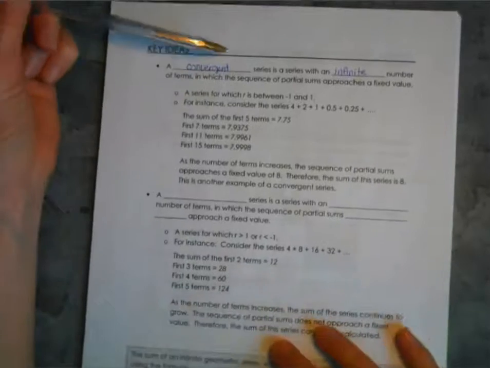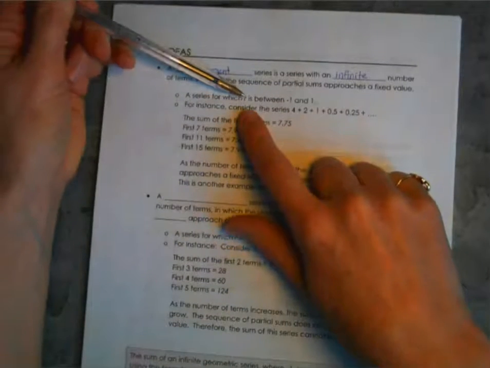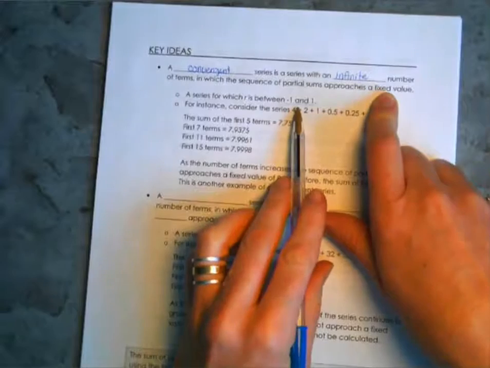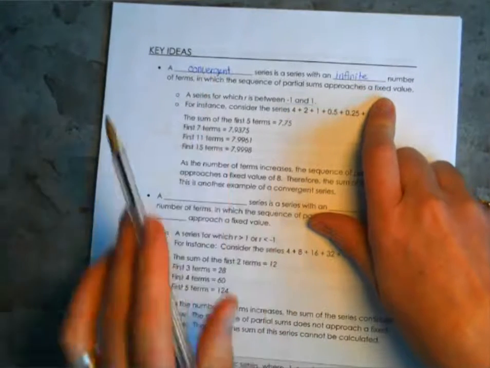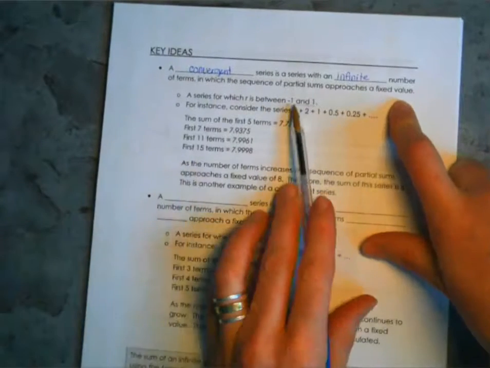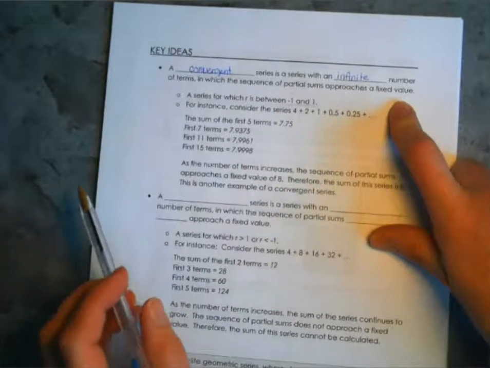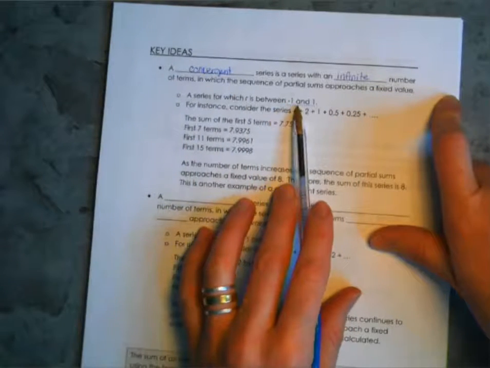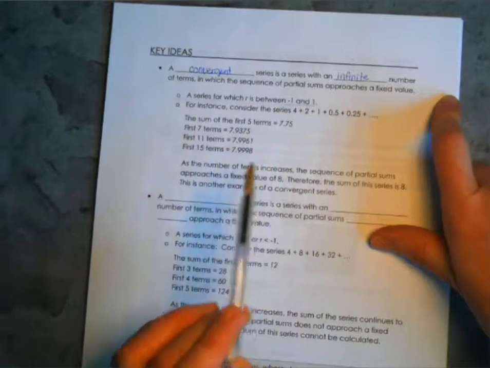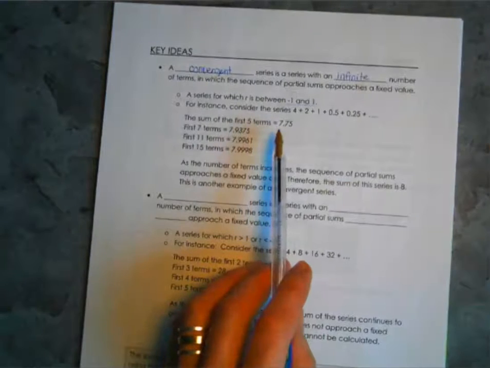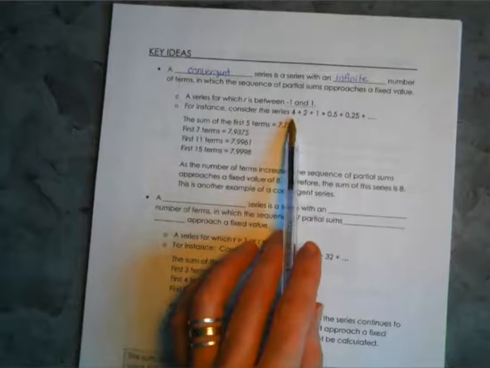So this is always going to happen when your R value is between -1 and 1. So it's important to be aware of that, because you are going to have to be able to identify if something is a convergent or a divergent series. So knowing that convergent series have an R value between -1 and 1 is going to help you to be able to identify that. The other thing will be if you can check and see that the sum is approaching this set value.